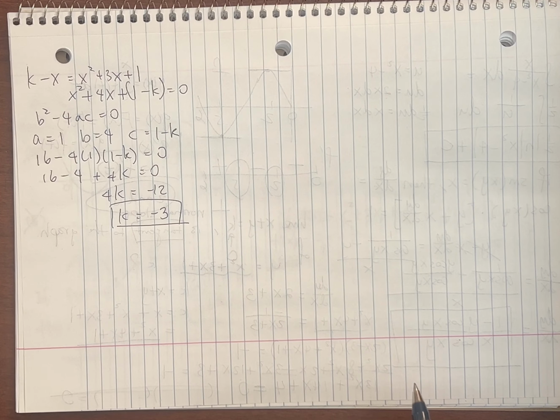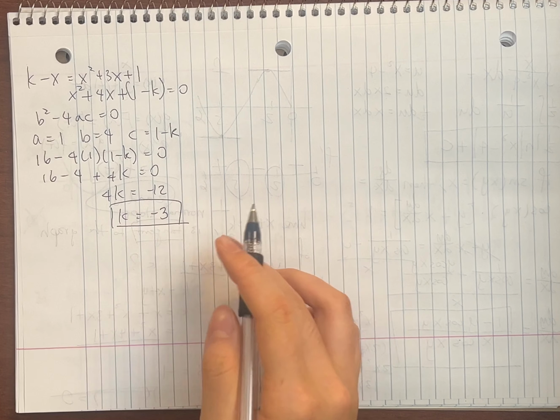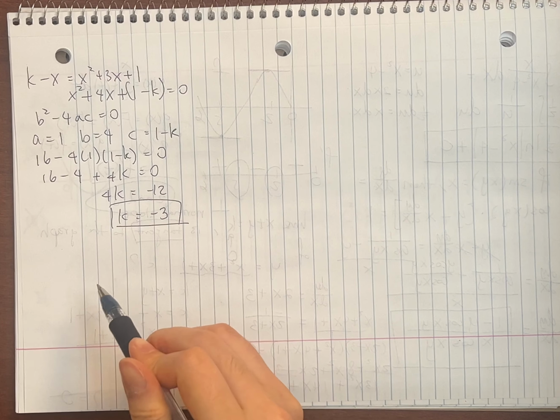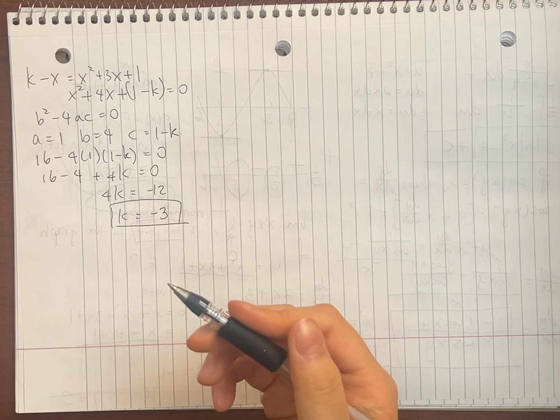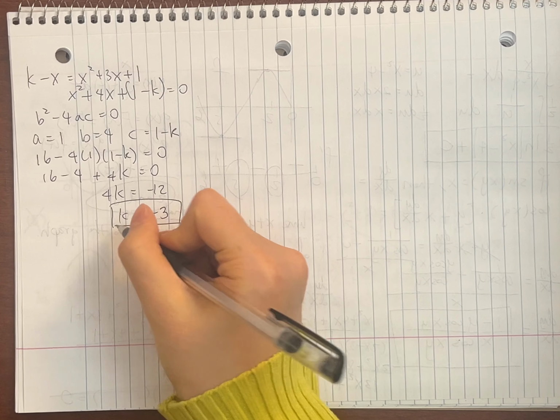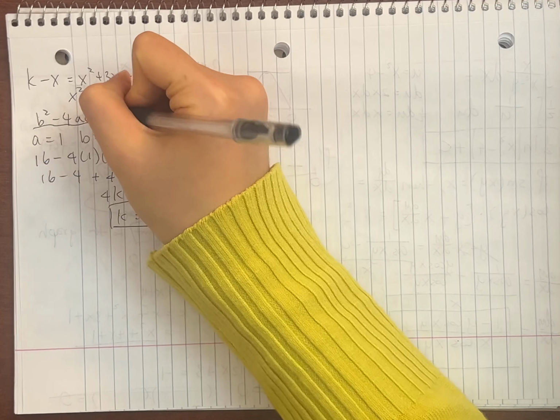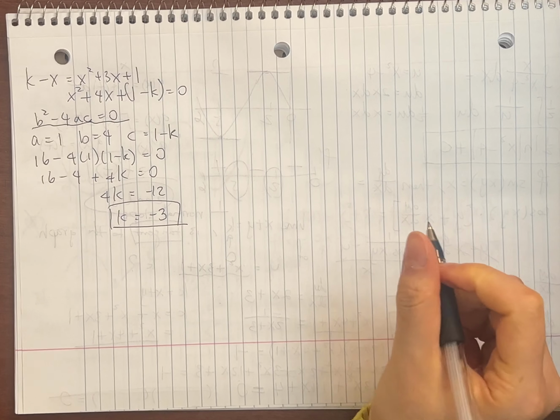Yeah, so sorry for that misapproach. But this will be our final answer for this. Because in order to find k, in this case, we have to know that b squared minus 4ac is equal to 0. So this will be our final answer. Okay.